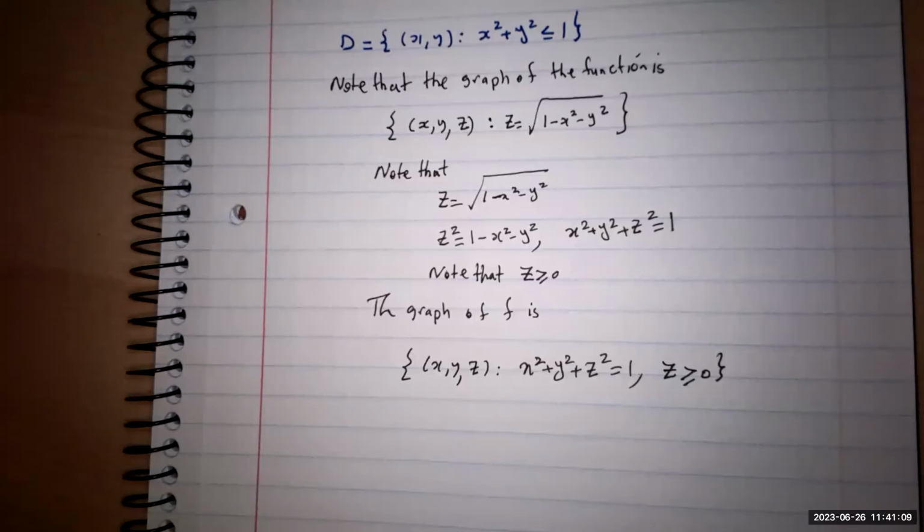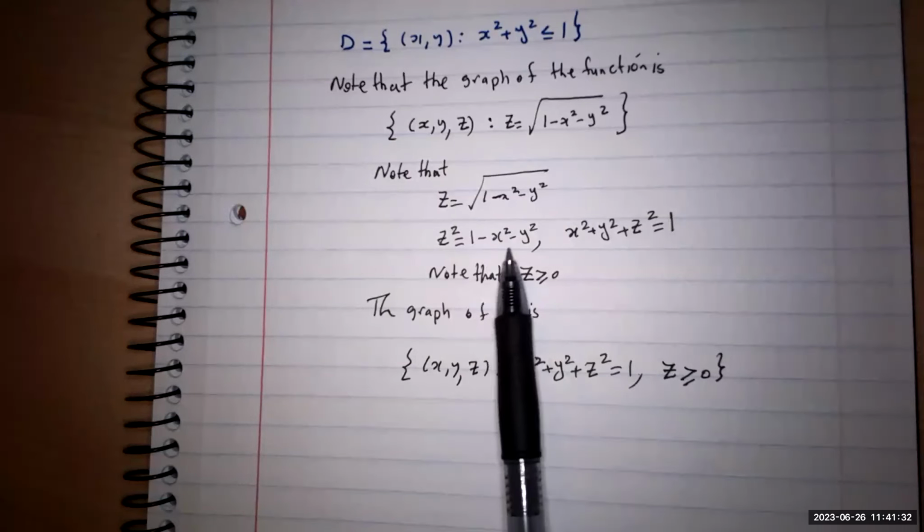We have a special name for this. When we go with the sphere, it's like a circle. When you have a circle, x squared plus y squared equals 1. If you want to solve this for z, you get z squared equals 1 minus x squared minus y squared.